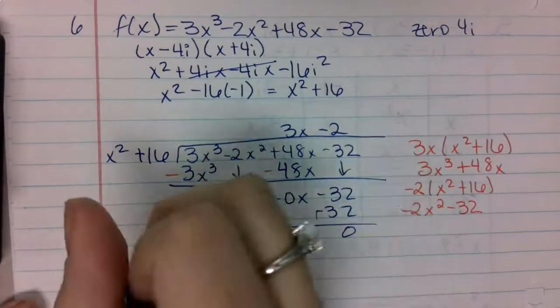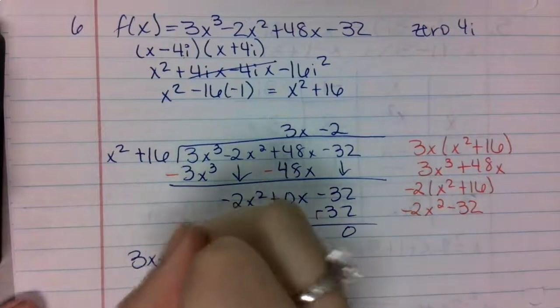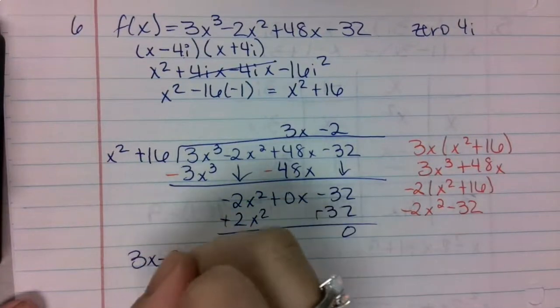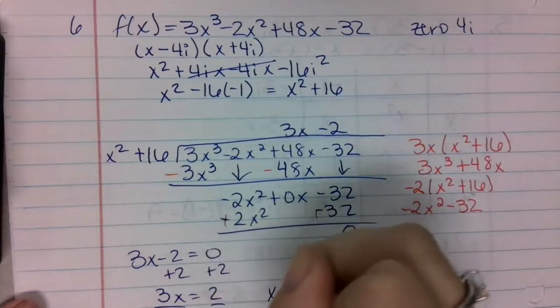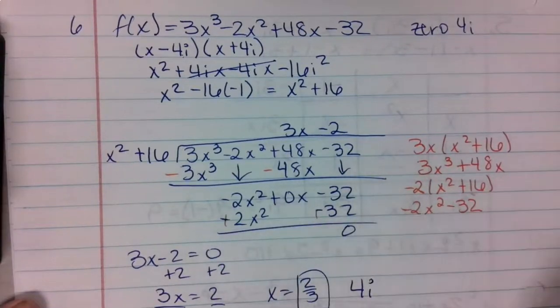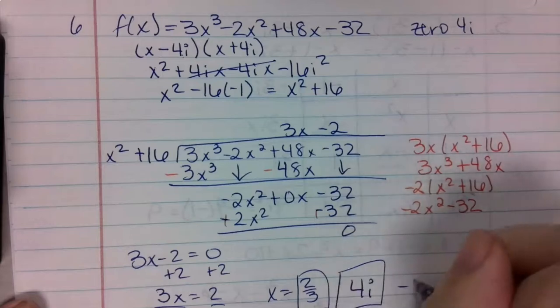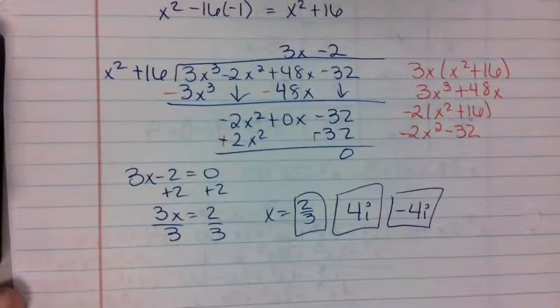Then I want to take my 3x minus 2 and set this equal to 0. I add 2 to both sides. I get 3x equals 2. Divide both sides by 3. x equals 2/3. Then I knew 4i, because that one was given, and its conjugate is negative 4i. So those are my answers for number 6.